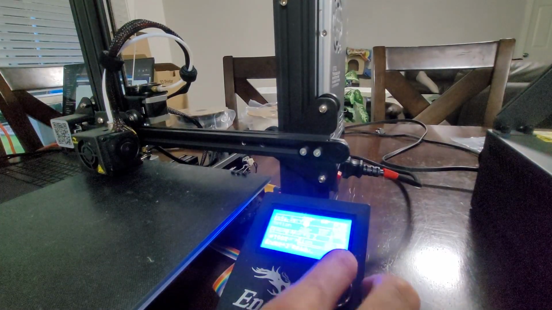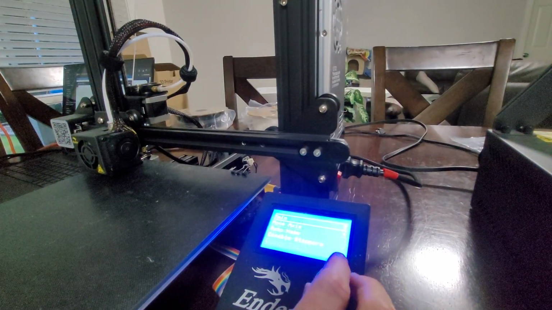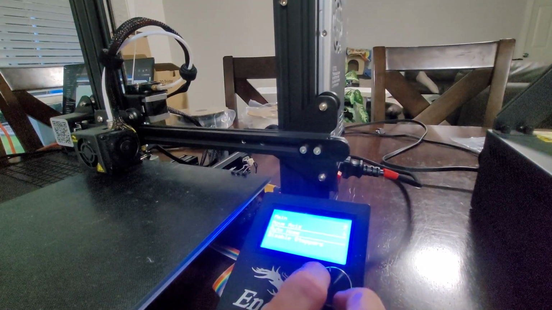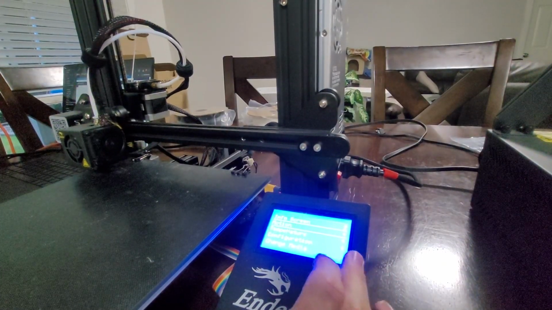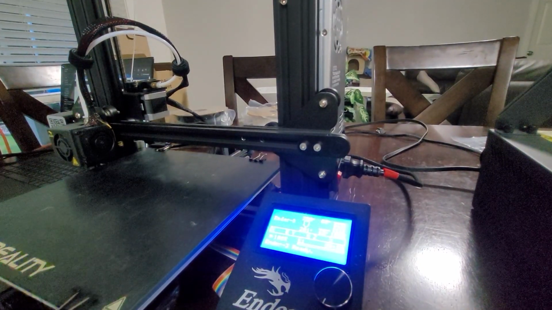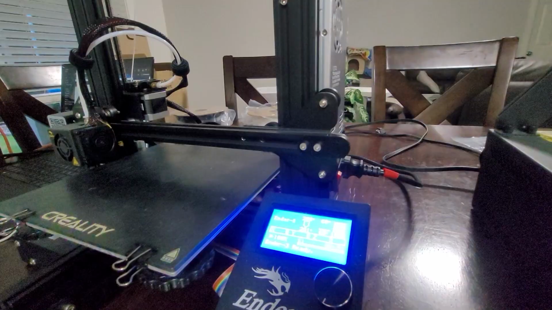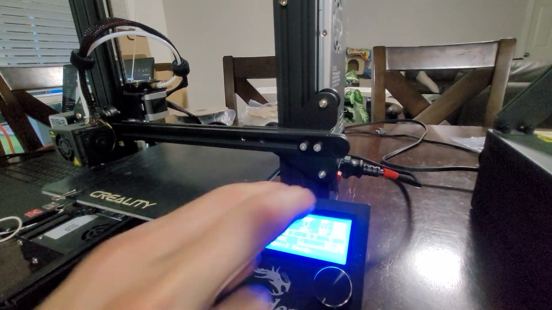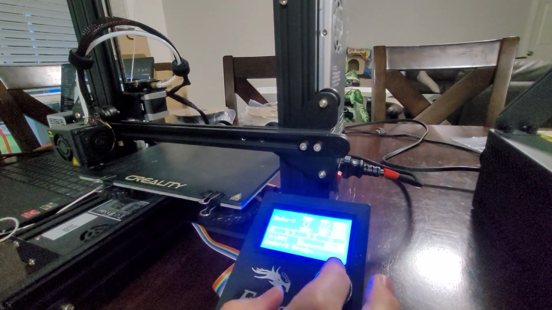Yeah. That's all. So I can go again, motion, auto home. I don't have to at this point, but we'll go auto home. And now it re-engages the steppers. Yeah, so the steppers are re-engaged. It's moving itself, right? And now you can see this stuff is ready. We're at 260 there. So. Yeah.